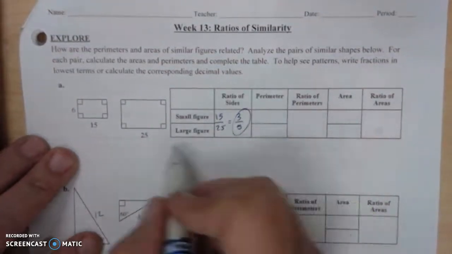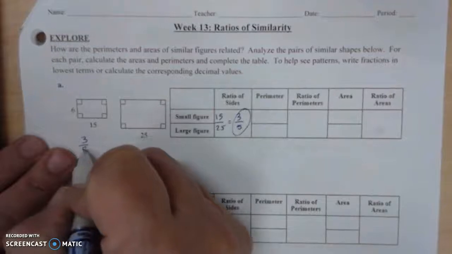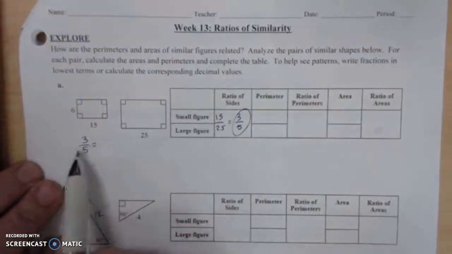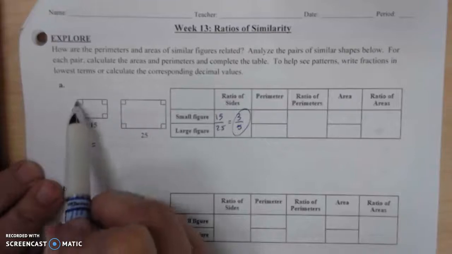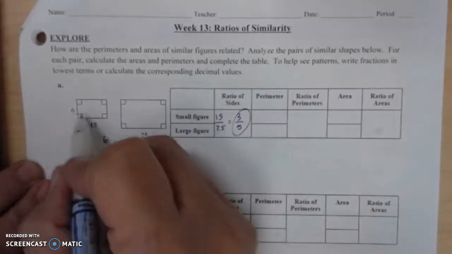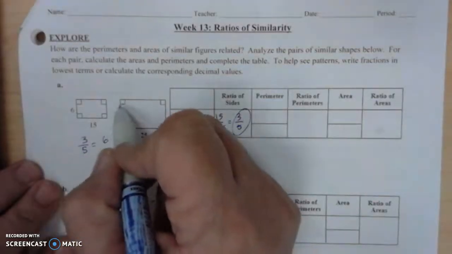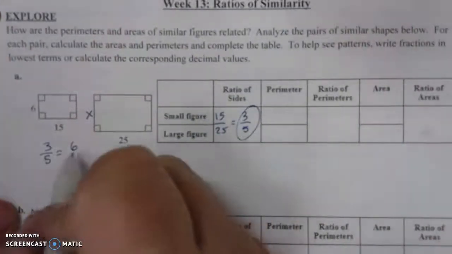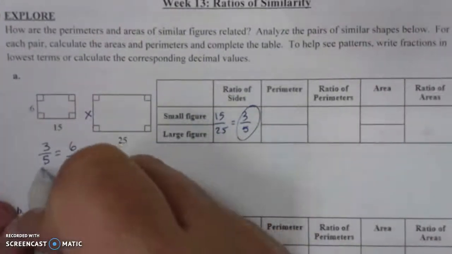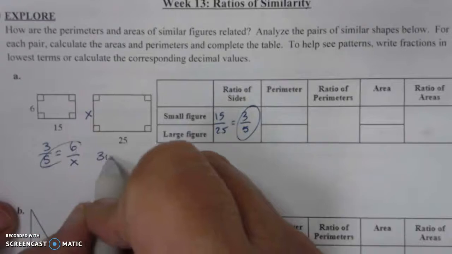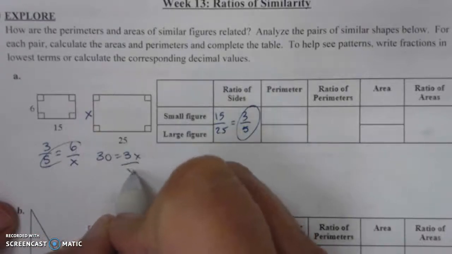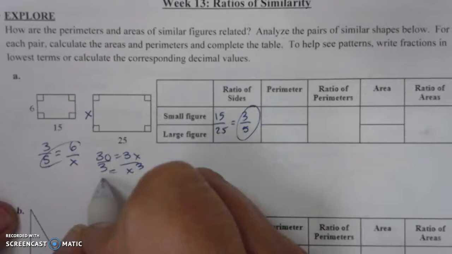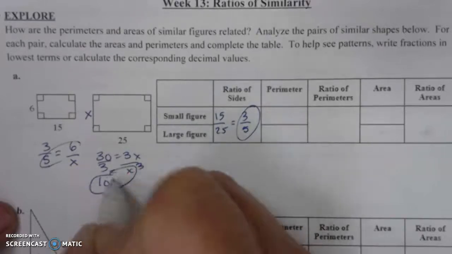So it's 3/5. So if I need to find this missing side right here, well, I already know the ratio is 3/5. So I'm going to take my ratio, 3/5, and notice everything about my small figure is on top, everything about my large figure is on the bottom. I know that this side is 6. This side corresponds to this missing side. I'll call it x. And I'm going to now solve for x. We're going to do cross products, back to cross products. 30 equals 3x. Therefore, divide both sides by 3, x equals 10.